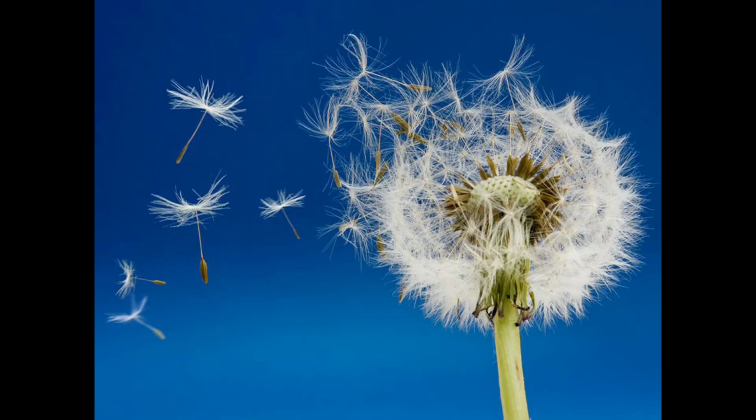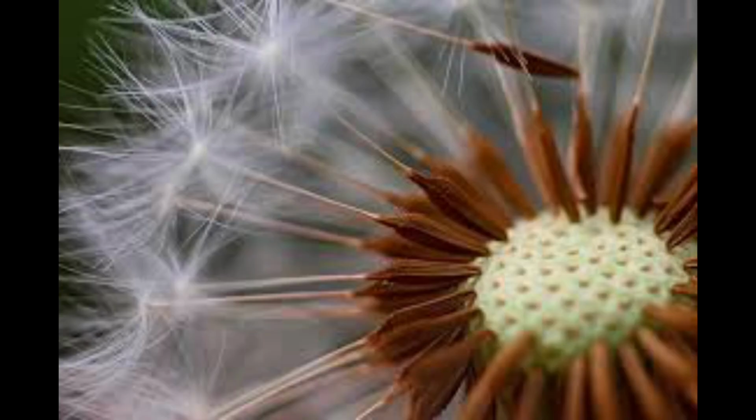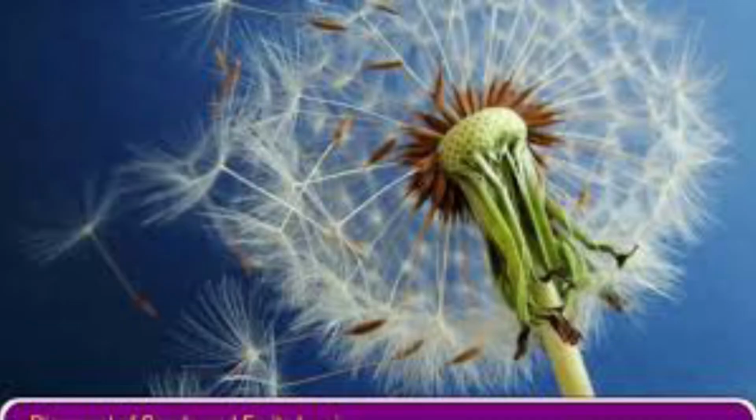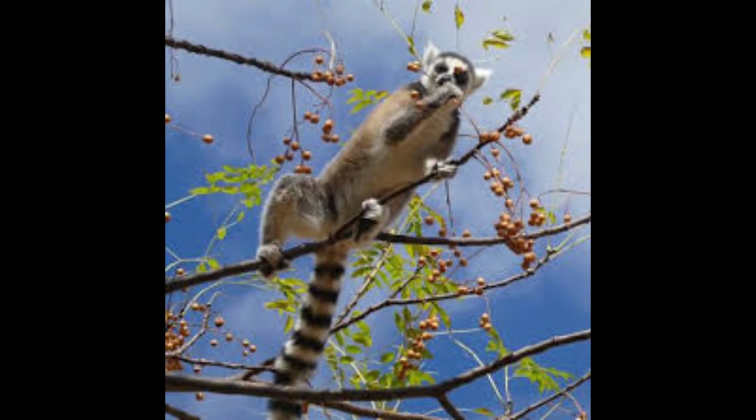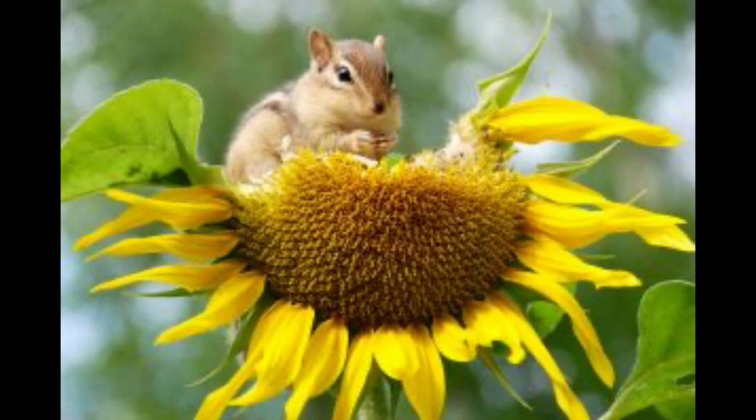Next one, seed dispersal. The final stage in the flowering plant's life cycle is seed dispersal. Seed dispersal can happen in many different ways, and it all depends on how seeds and fruits have been adapted.